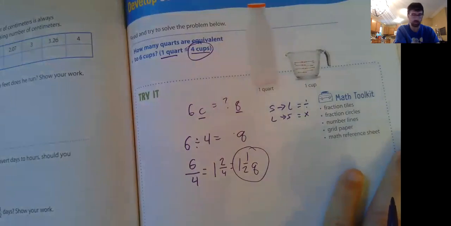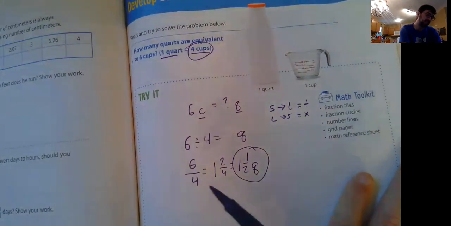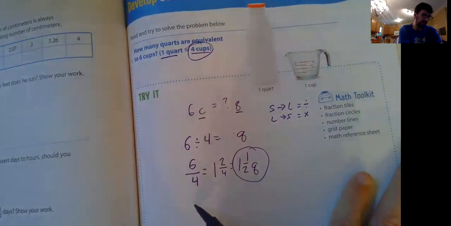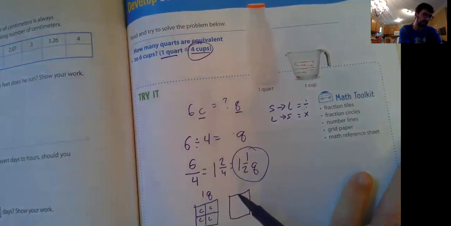You can possibly draw this out if you wanted. You could look at this as, well, if there are 6 cups, I can make a group of 4 cups, cup, cup, cup, cup. This equals 1 quart, right? Then over here, if I do the same, I can put a cup here and a cup here. There's 1, 2, 3, 4, 5, 6 cups.